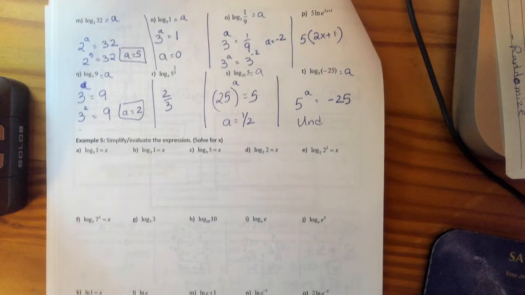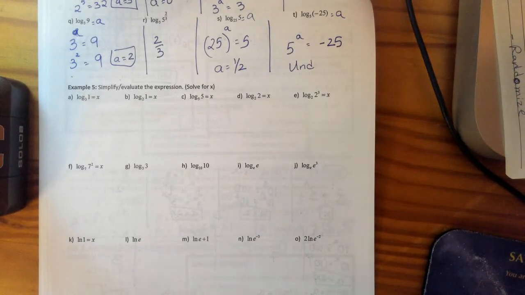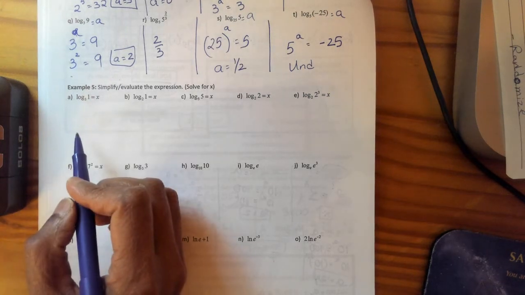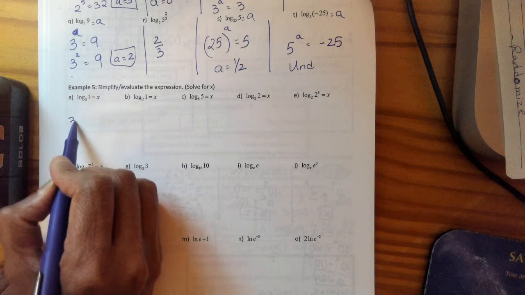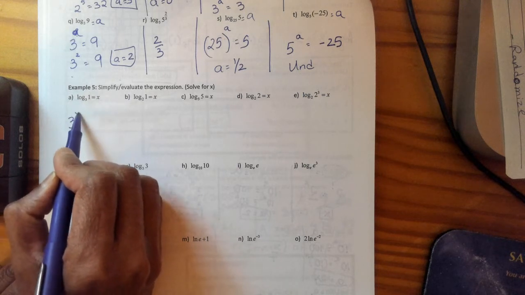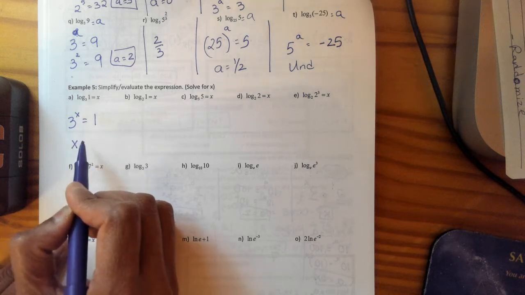Okay, so using the same concept, we're going to continue with the rest of the page, and I'm going to keep working and hopefully you'll follow with me. So 3 to the power of x equals 1. What do I raise 3 to? So x equals 0.